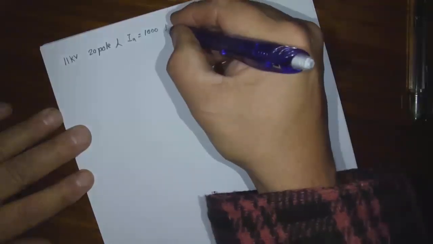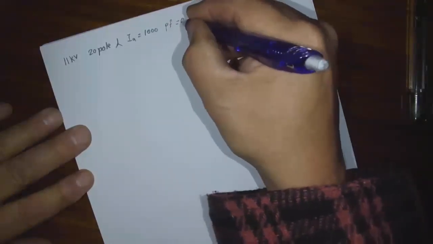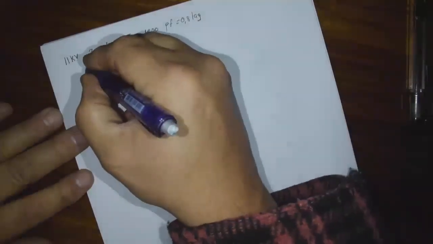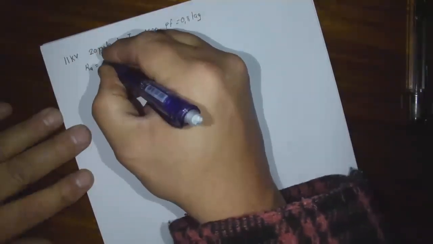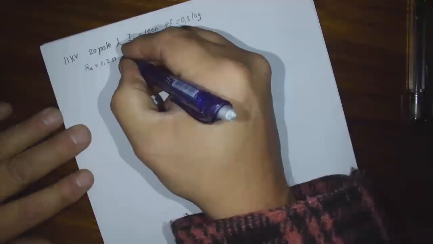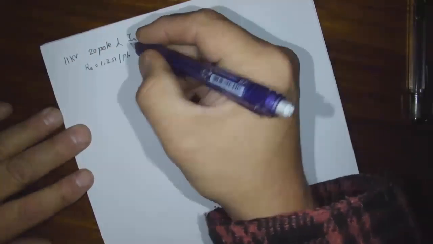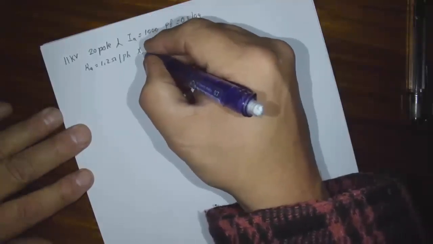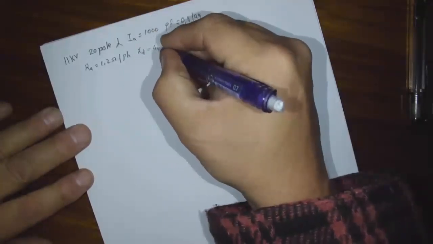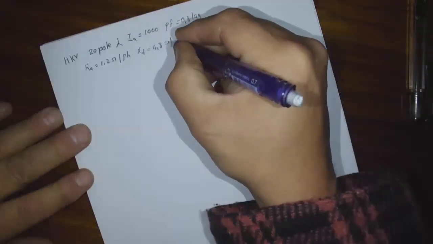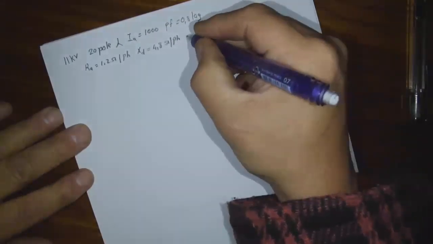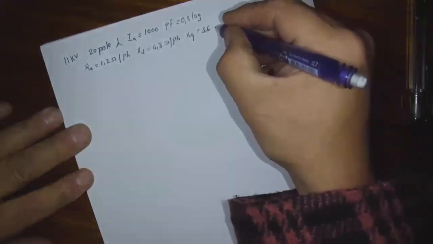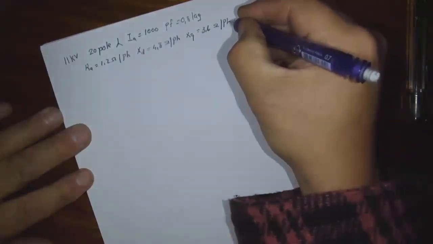Power factor is 0.8 lagging. RA is 1.2 ohms per phase. XD is 4.8 and XQ is 3.6 ohms per phase.